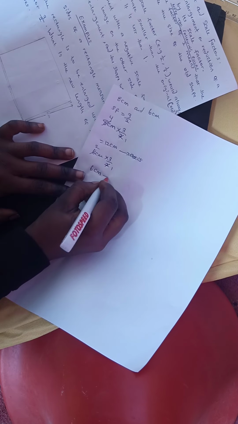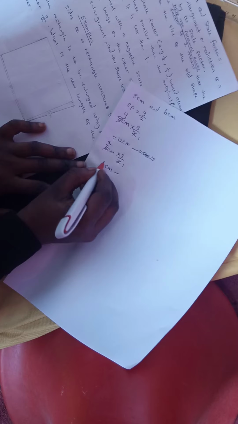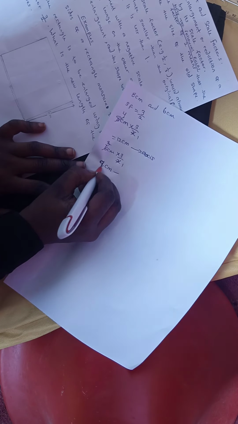So now our new y-axis will now be... We are given 6 times 3. Oh, sorry. So we are given our new y-axis will be 9 centimeter. So that is on the y-axis.